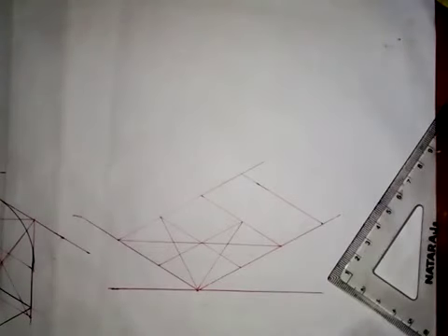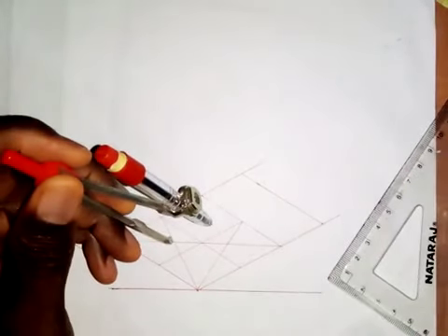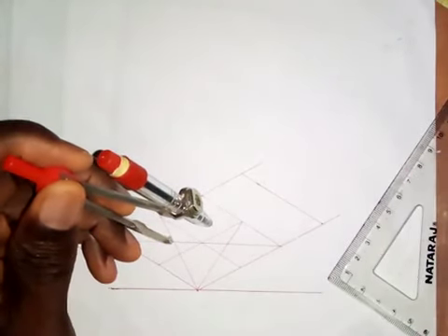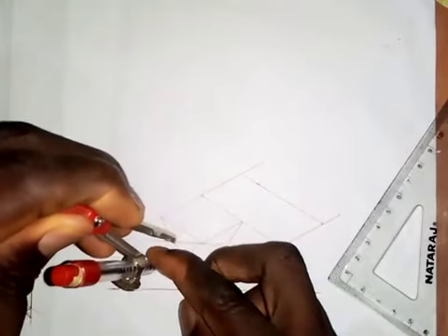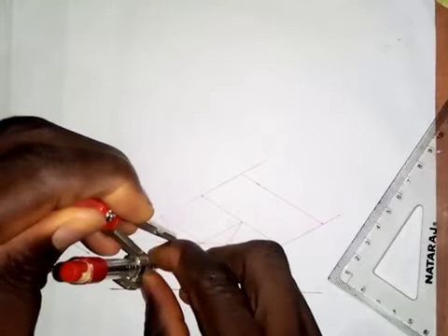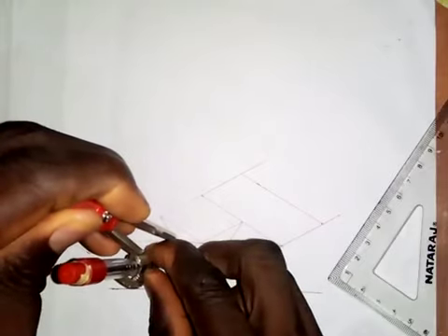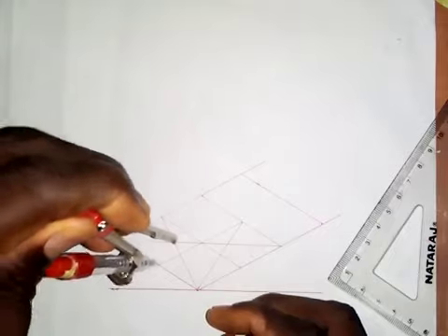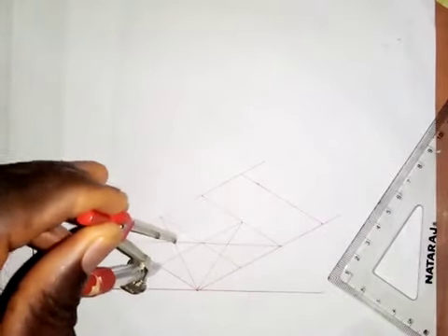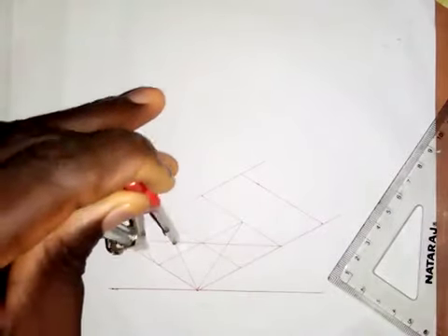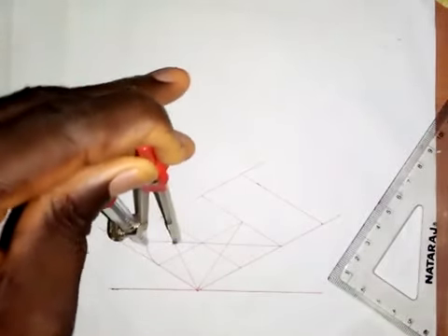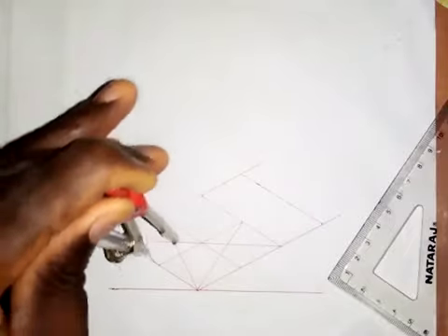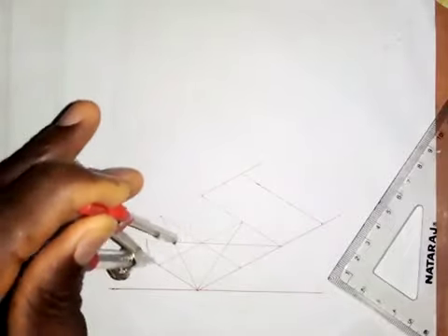So the next thing I'm going to do is to take my compass. I'll put it at this point, and I will extend it to this point, and I will draw a curve or an arc. So I draw an arc from here like this. I need to take it easy, just to touch the diagonal line, just touch the diagonal line.